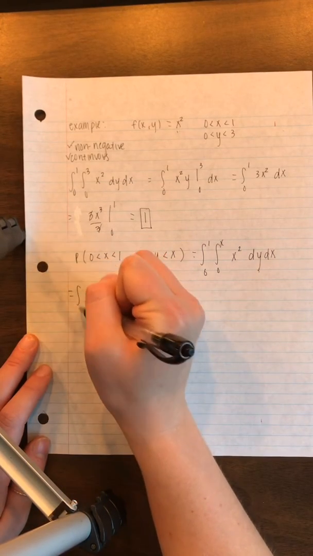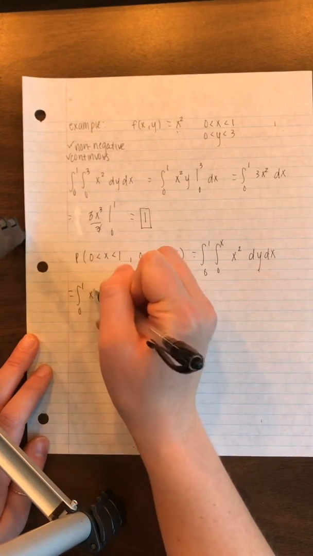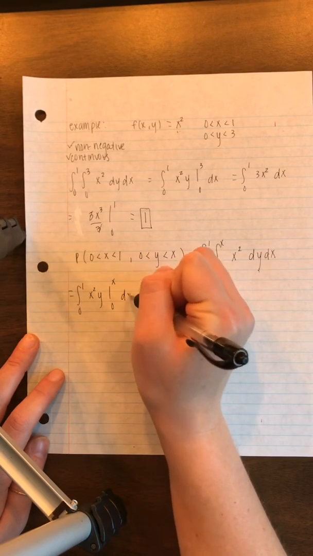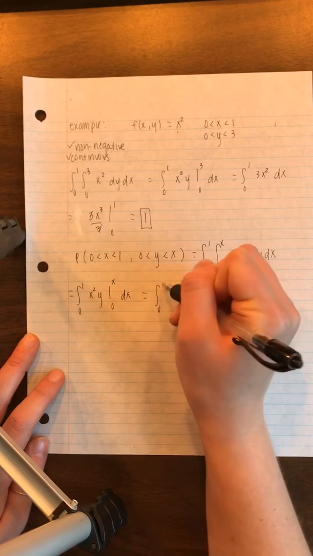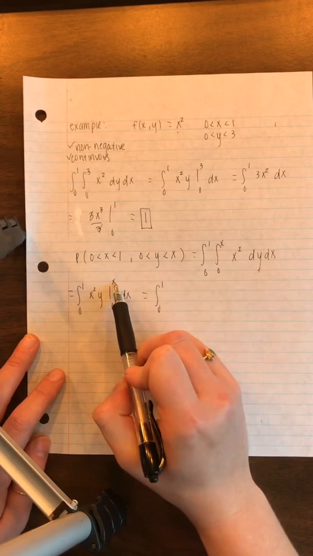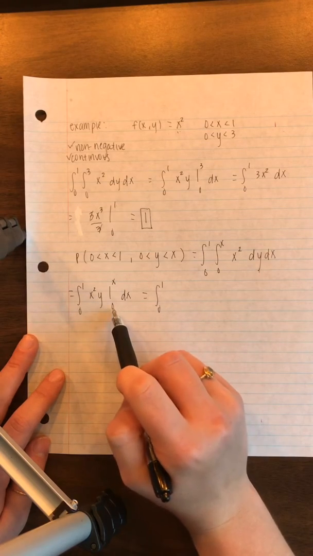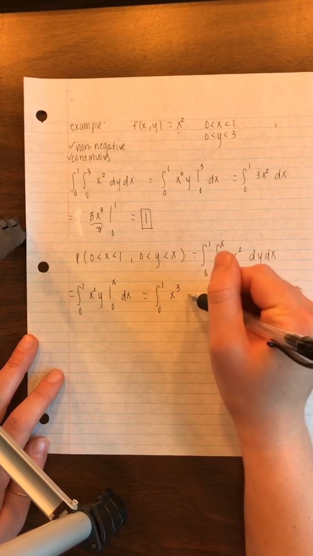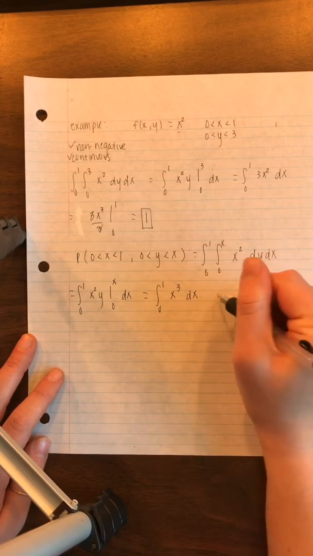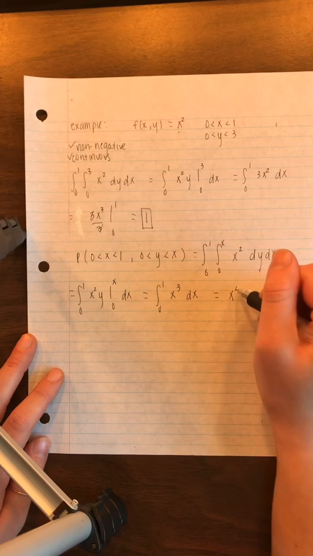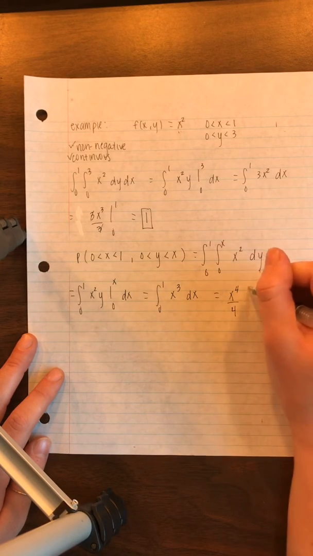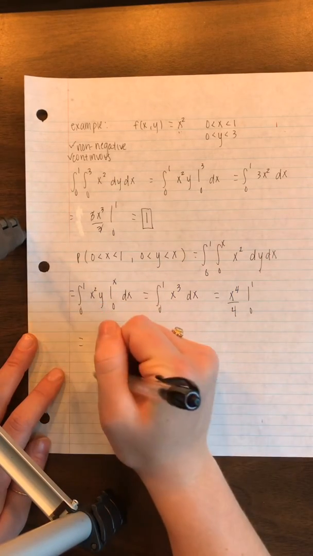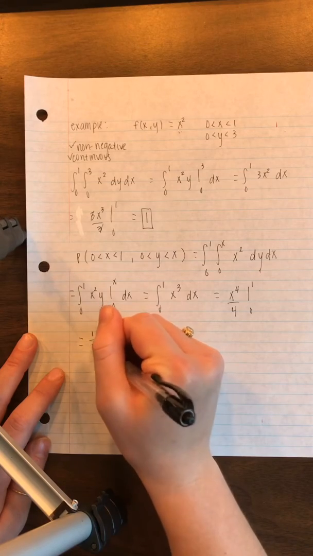This gives us the integral from 0 to 1 of x squared y evaluated from 0 to x dx. Plugging in x for y, subtracting that from 0 in for y, we get the integral from 0 to 1 of x cubed dx. This equals x to the 4th over 4, evaluated from 0 to 1. Plugging 1 in for x, we get that this probability is equal to 1/4.